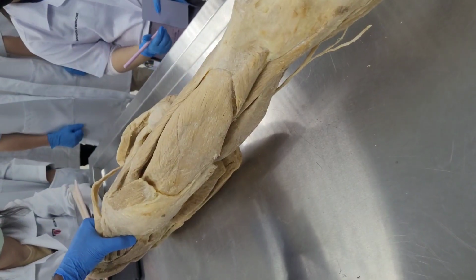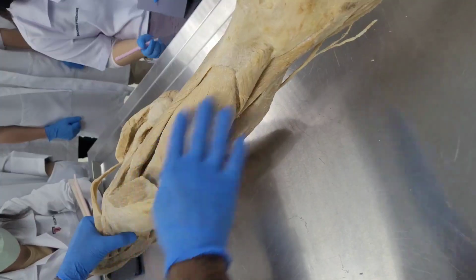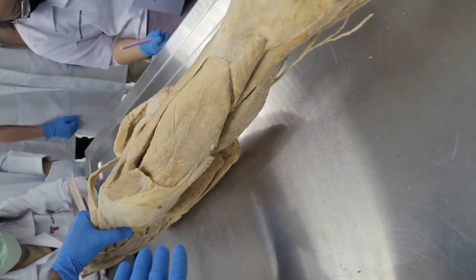This fellow will get at least 0.5 marks because he intelligently said skin and subcutaneous tissue, because any fossa should be covered by skin and subcutaneous tissue.